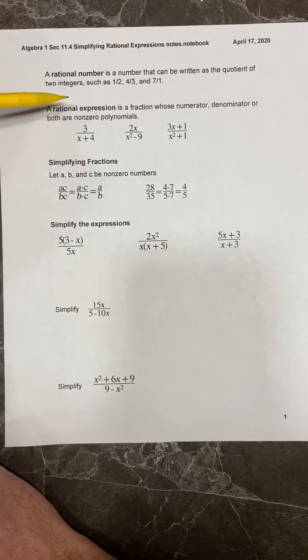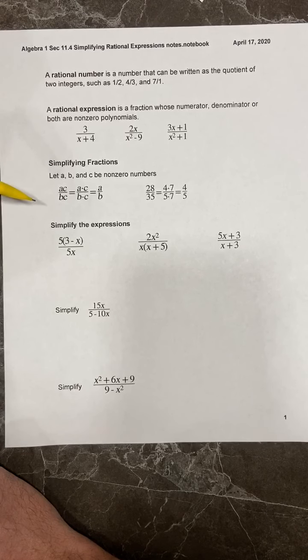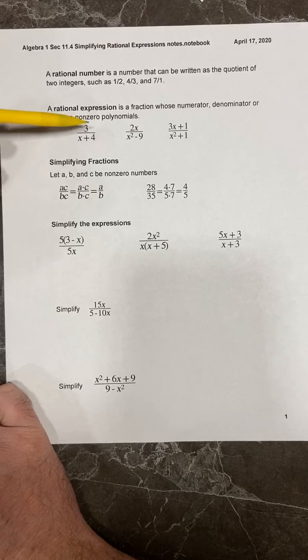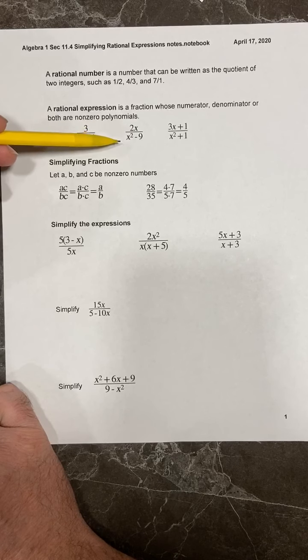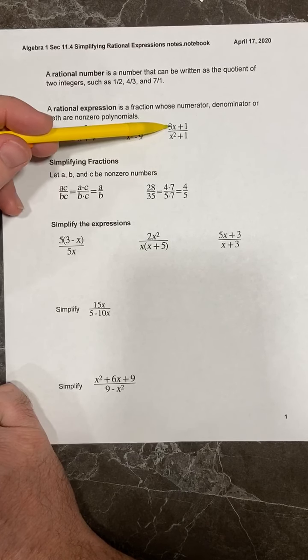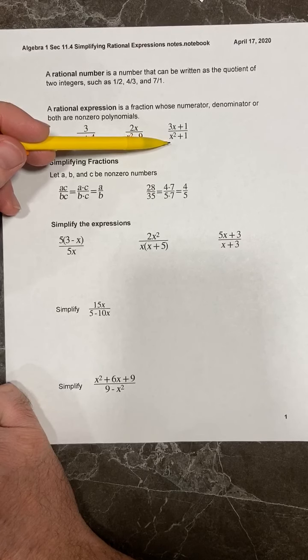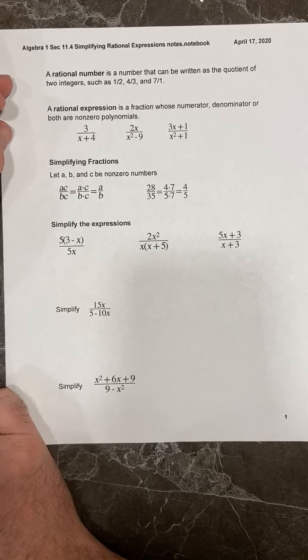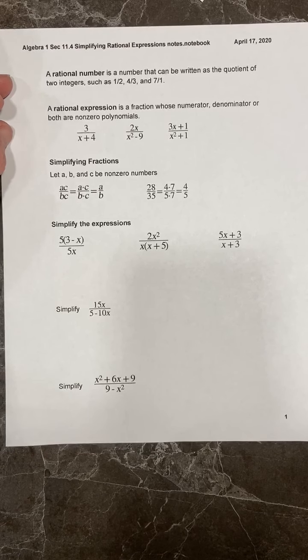It's a fraction that has polynomials built into it, either in the denominator, the numerator, or both. So 3 over x plus 4, 2x over x squared minus 9, 3x plus 1 over x squared plus 1. All of those are examples of rational expressions.